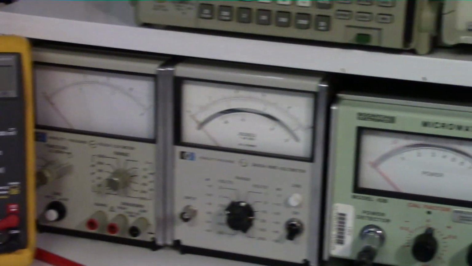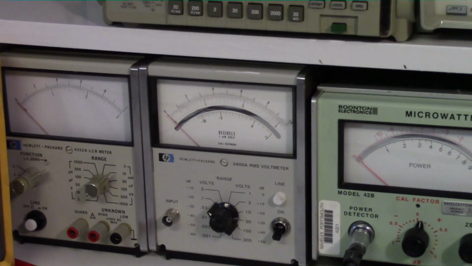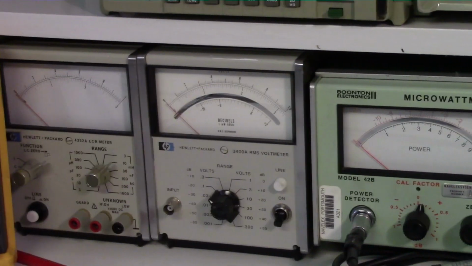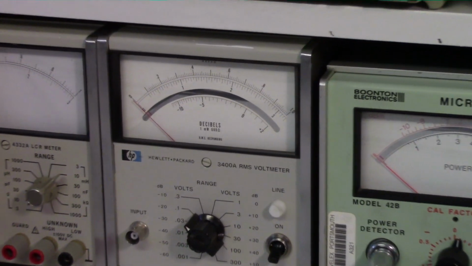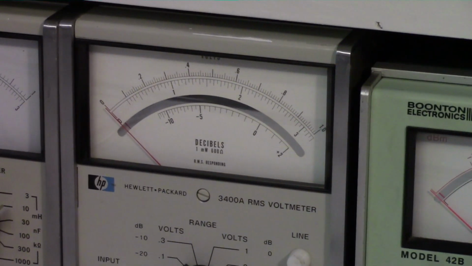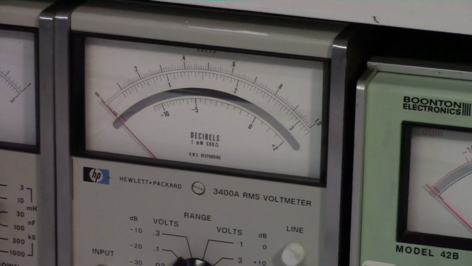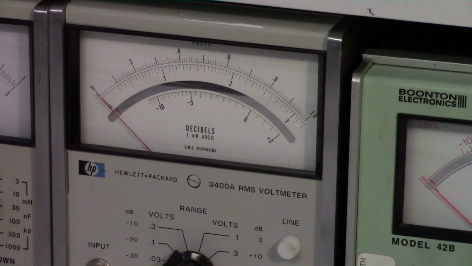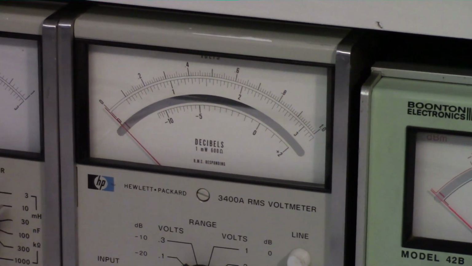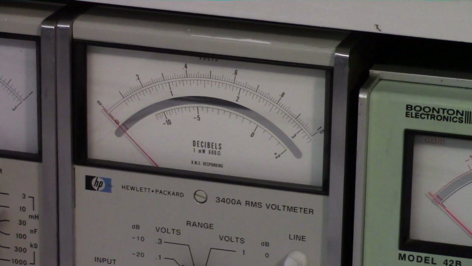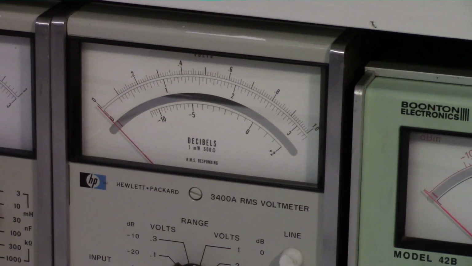Next very important detail is one of the reasons why we like using a meter like this is that it's a true RMS reading meter, and it's got a bandwidth that's quite wide.